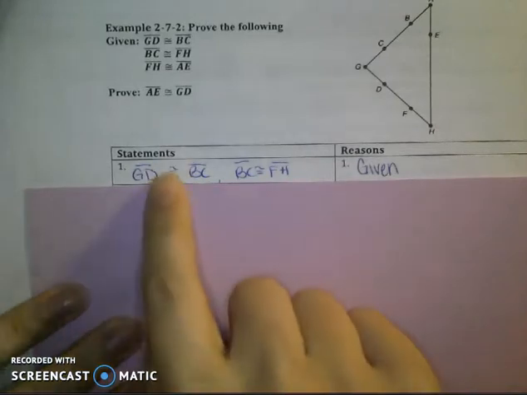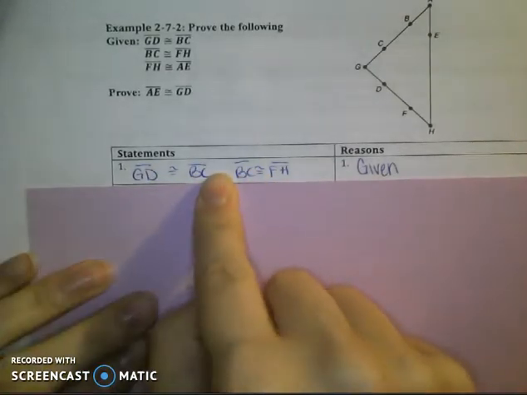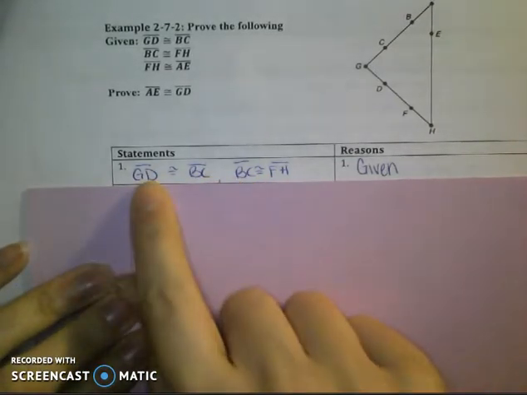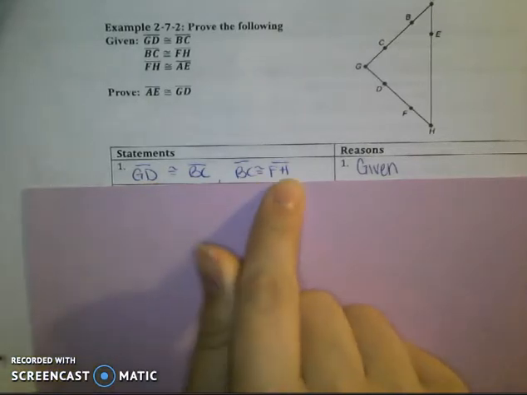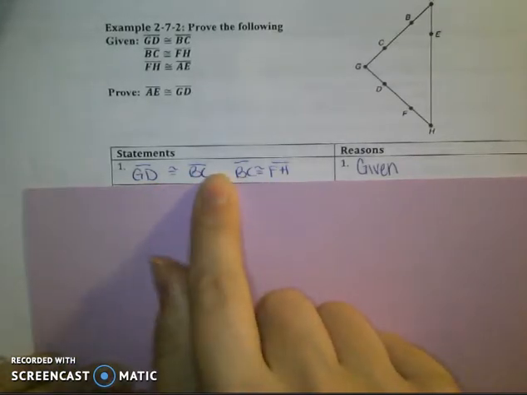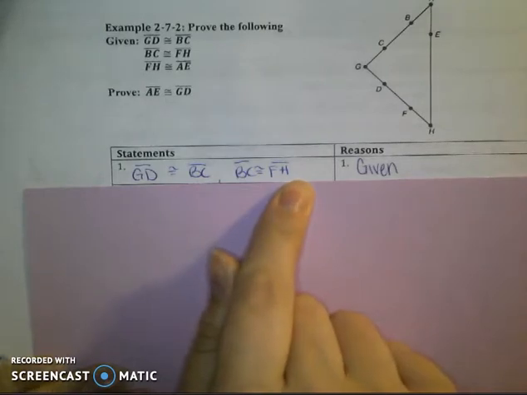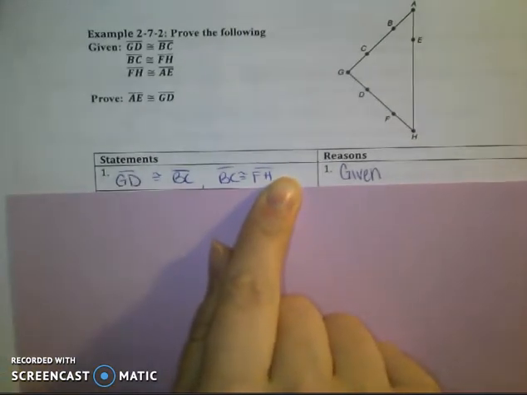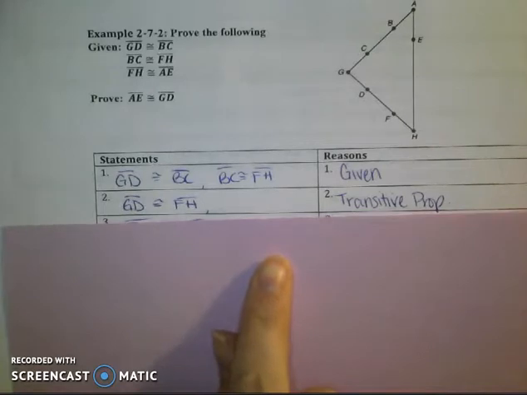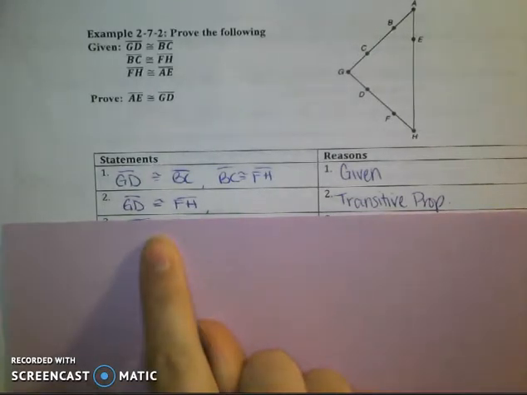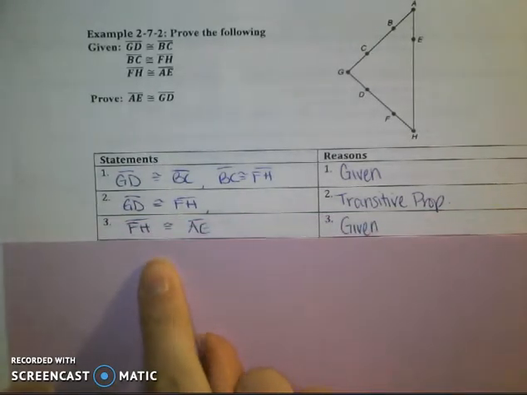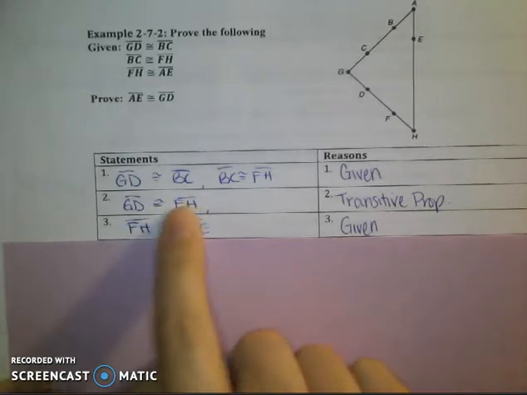And I put these two first because these both have CD in them. So if we can say this is congruent to CD and this is congruent to BC, then this is congruent to this by what property? The transitive property. So now we can go ahead and give our other given in here. And now we can kind of see, oh, look, these both have an FH.